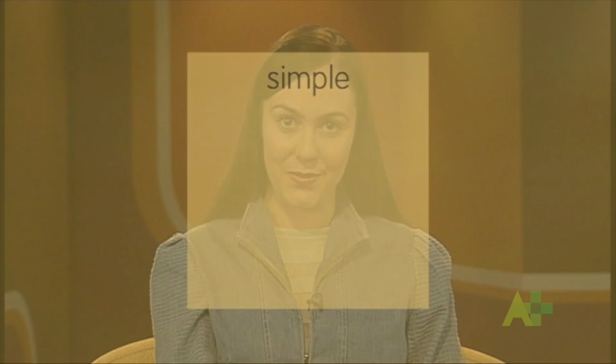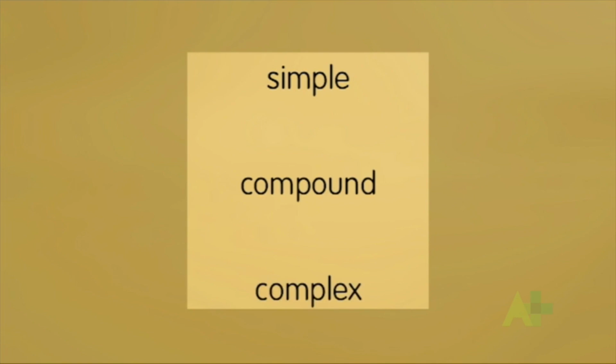You'll need to practice forming simple, compound and complex sentences. There are many ways to do it and many different ways of punctuating. This is very important for your written work.